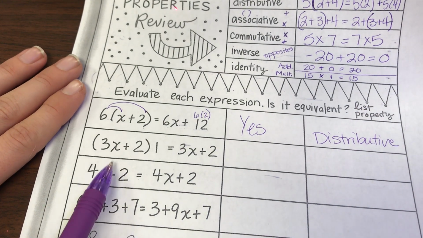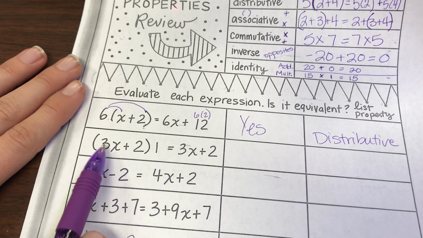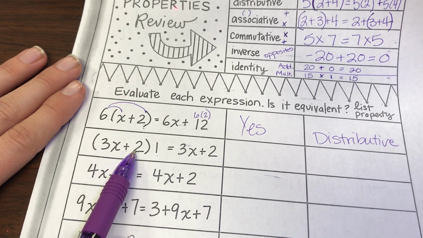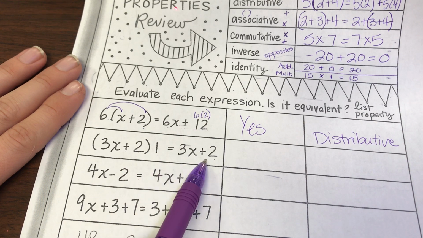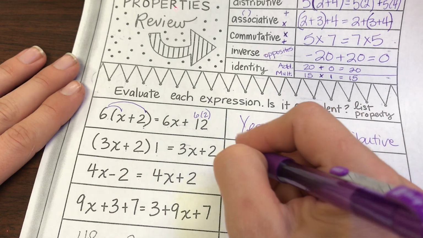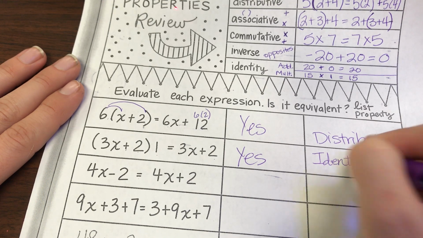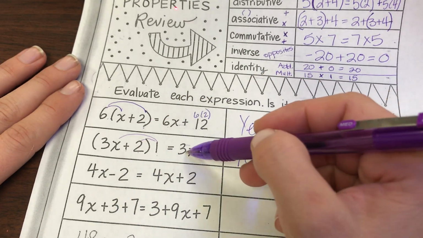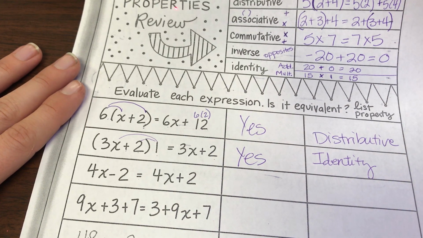Okay? So on this, we have 3x plus 1 and multiplied by 1. I'm sorry, 3x plus 2 and then multiplied by 1. So here I notice that we have 3x plus 2, 3x plus 2. And this was multiplied by 1, and it did not change. This is 3x plus 2. This is 3x plus 2. So, yes, they are equivalent, and this is the identity property. Now, could it be distributive property? Could this have been distributed and then gotten the same thing because it was both multiplied by 1? Yes, it could also be distributive.